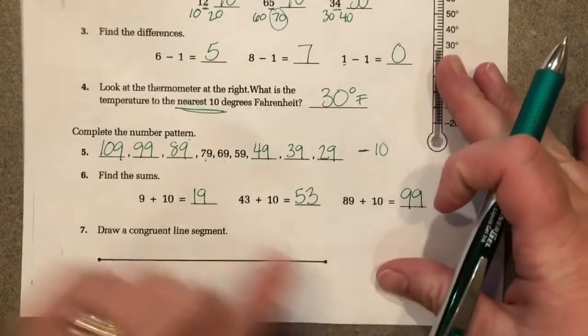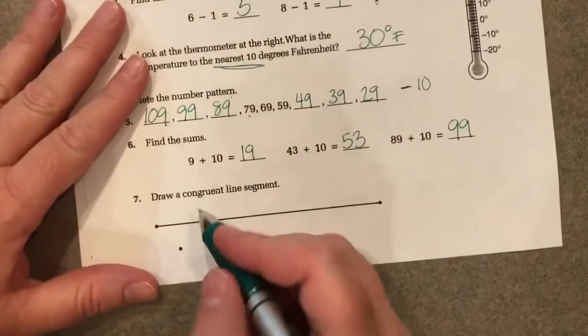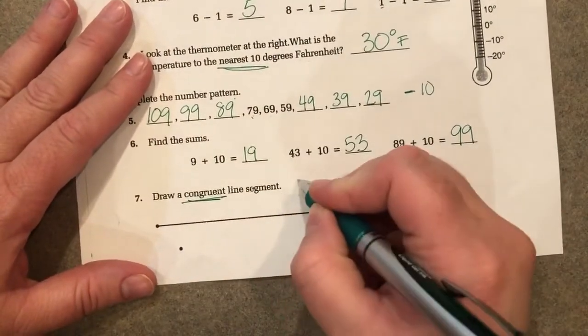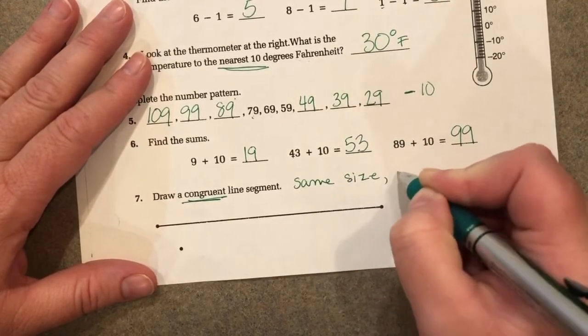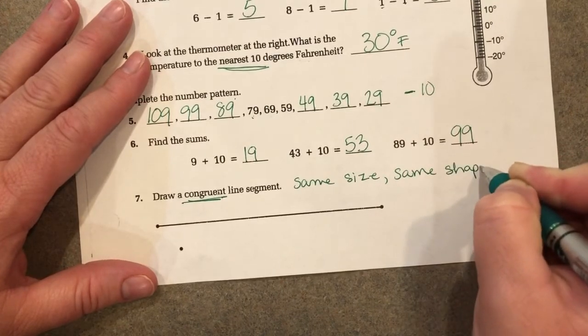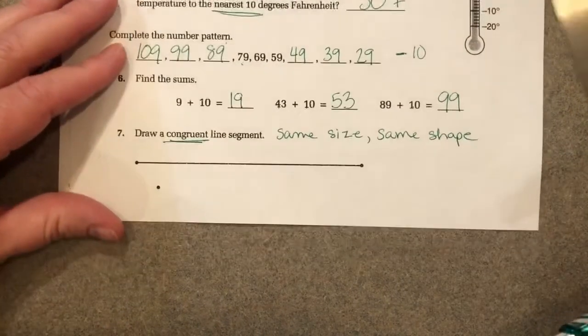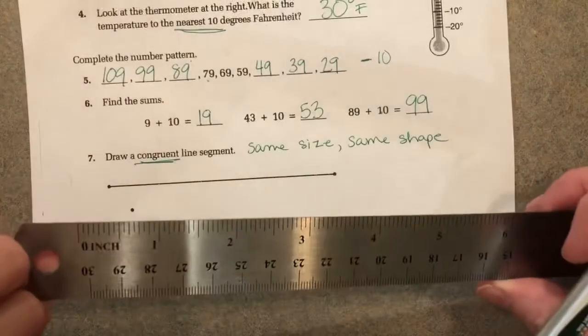Okay? And the next one says draw a congruent line segment. Congruent means same size, same shape. Okay? And when it's just a line segment, all you have to do is draw one exactly the same.